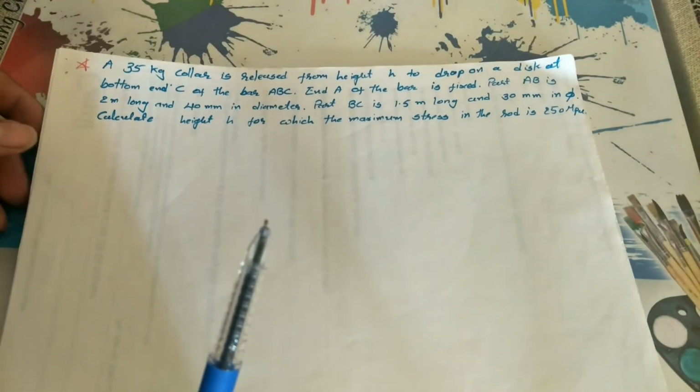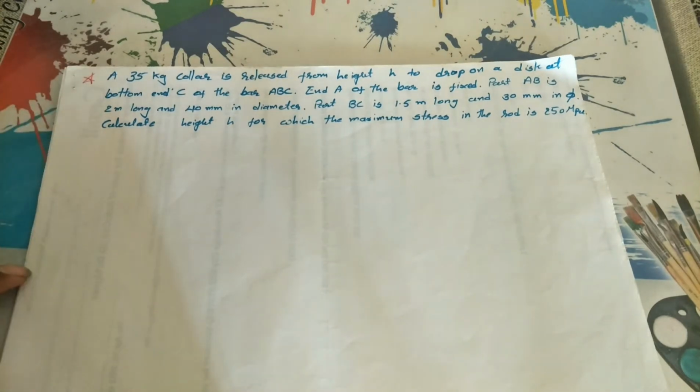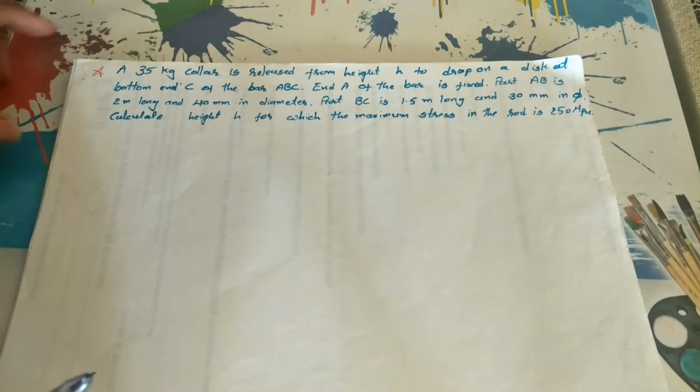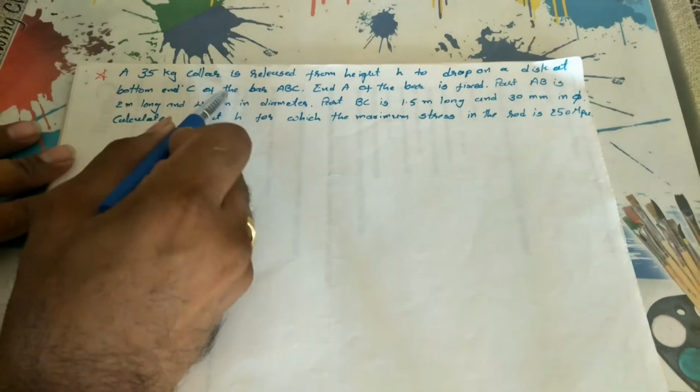Whenever you have data, first try to draw a figure, and whatever data you have, you need to write on your answer sheet. The thing given to us is a 35 kg roller.